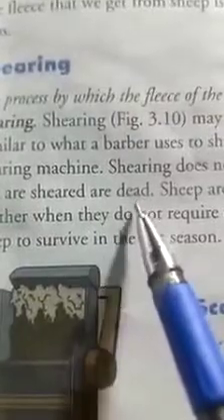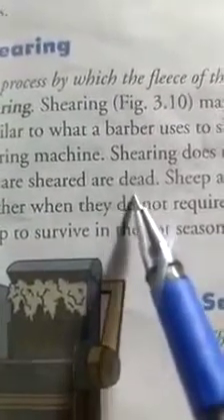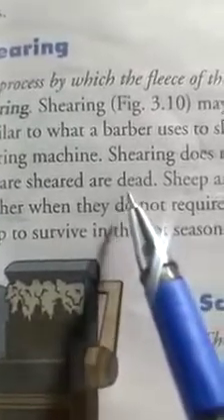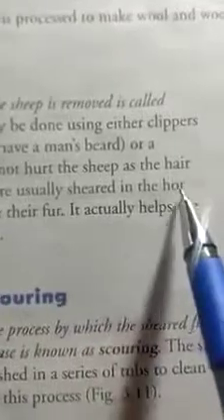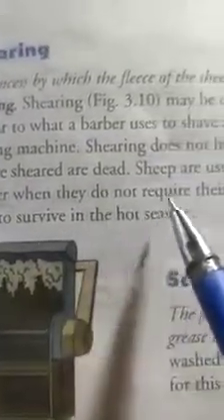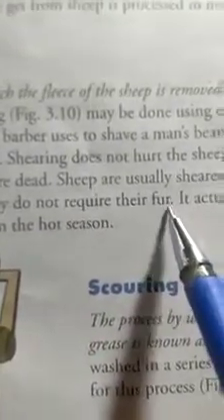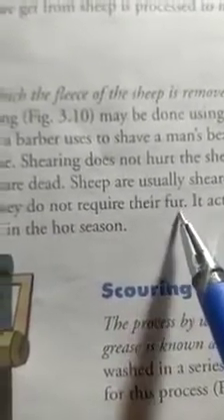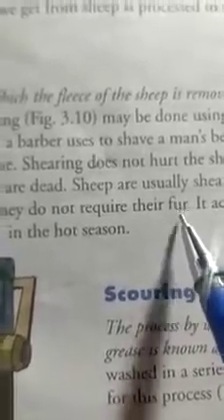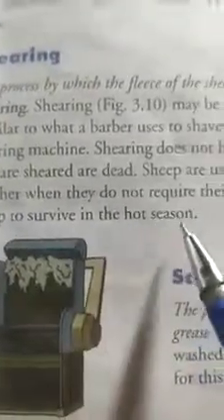Dear students, shearing does not hurt the sheep because the uppermost layer of the skin of a sheep is dead. Sheep are usually sheared in hot weather when they do not require their fur. Dear students, sheep are sheared every summer so that they do not feel the heat. It actually helps the sheep to survive in a hot season.